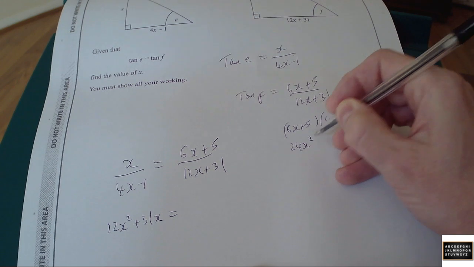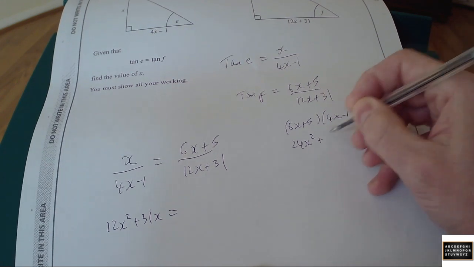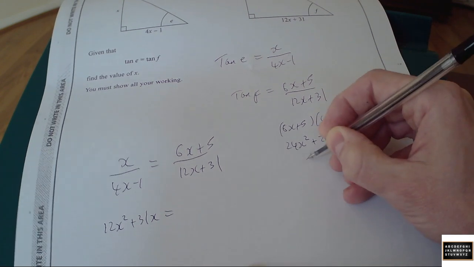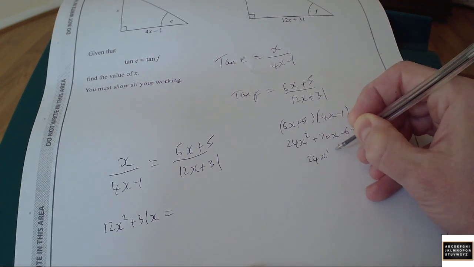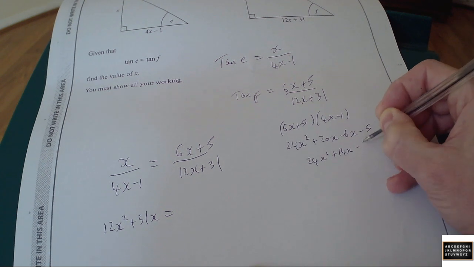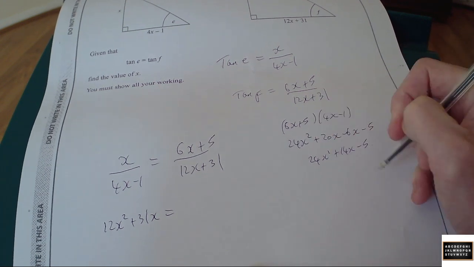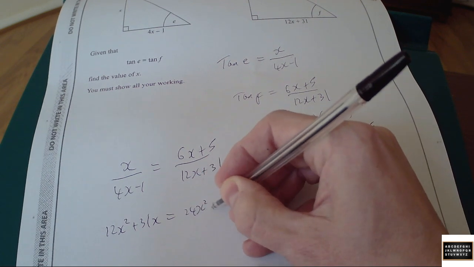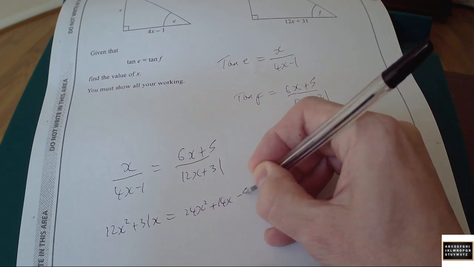So I'm going to have 24x squared plus 20x minus 6x minus 5. So that's 24x squared plus 14x minus 5. So that's what this is going to be. So I'm going to write that now over here. So 24x squared plus 14x minus 5.